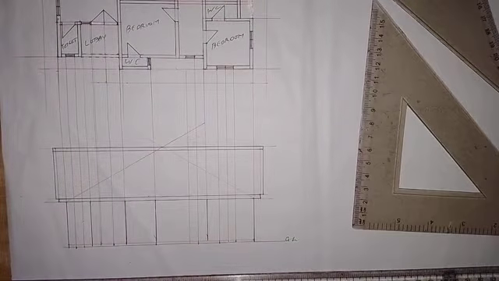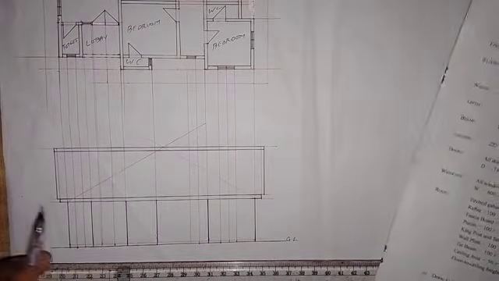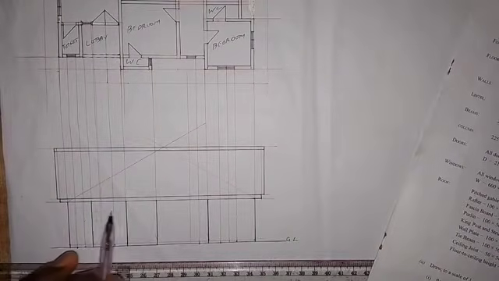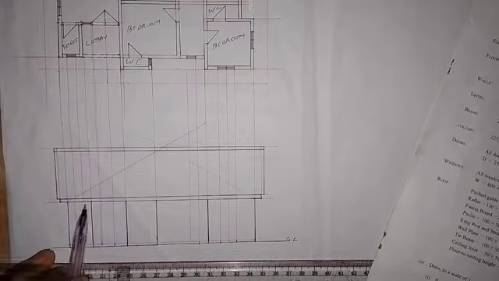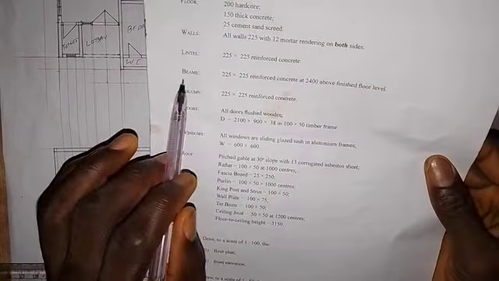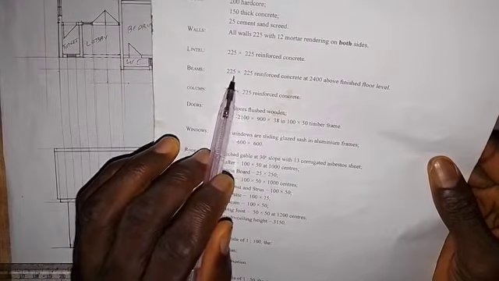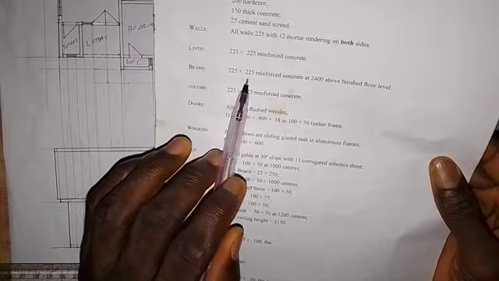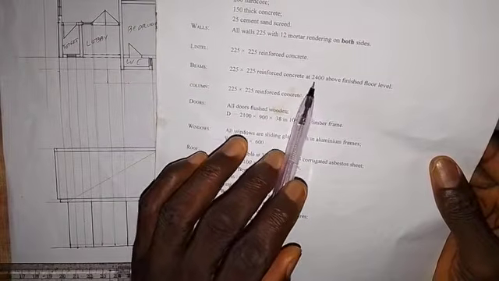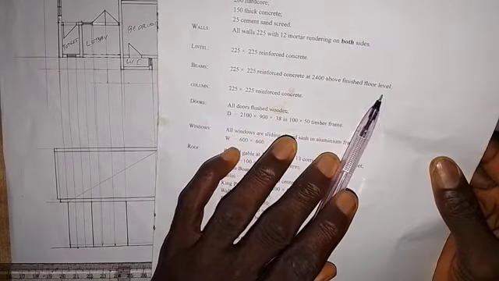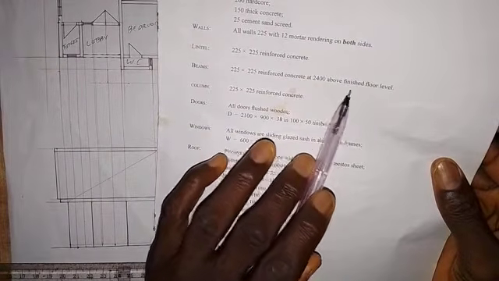Okay, with all that we have done here, the next thing we are going to do, as I said, there is a beam here, so we need to show it here in the front elevation, from here to here. But we need to look at the specification for the beam. It says beam 225 by 225 reinforced concrete at 2,400 above finished floor level.